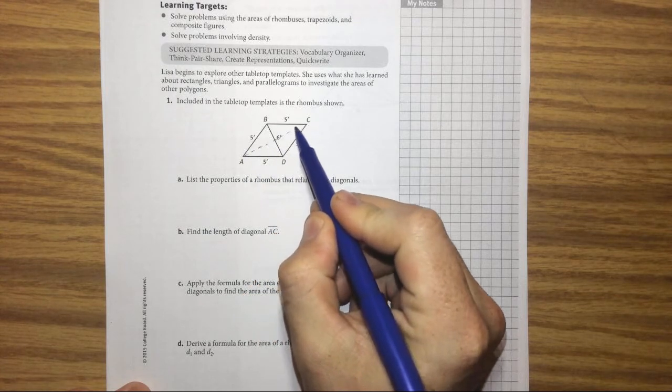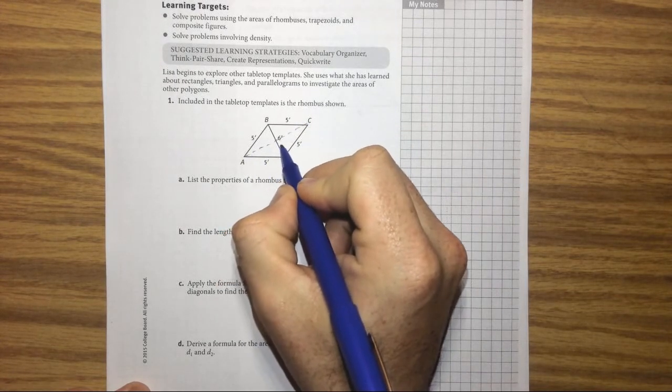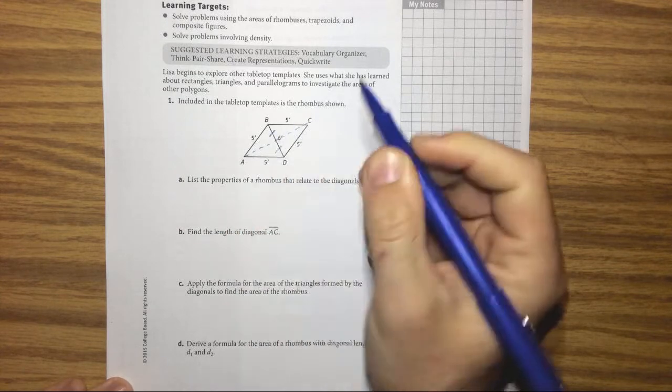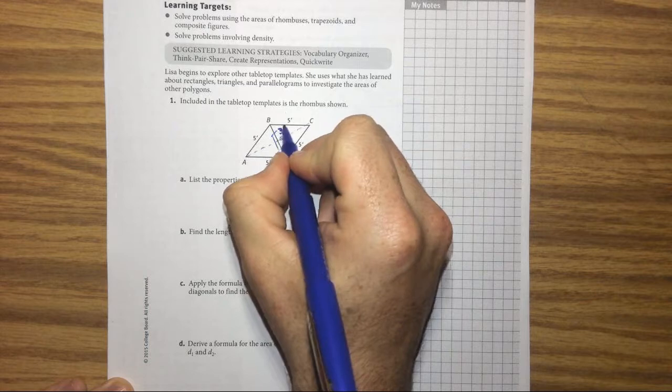So we're going to start by drawing across here, and we notice that this is going to be a bisector, so this is going to equal this, and the total length of BD is 6. This would be 3 foot, this would be 3 foot.